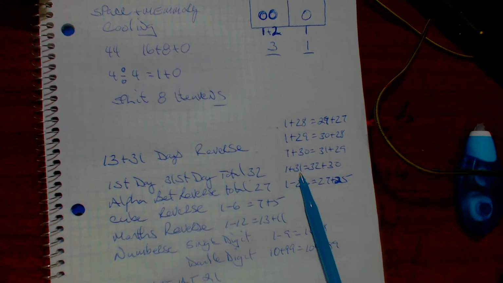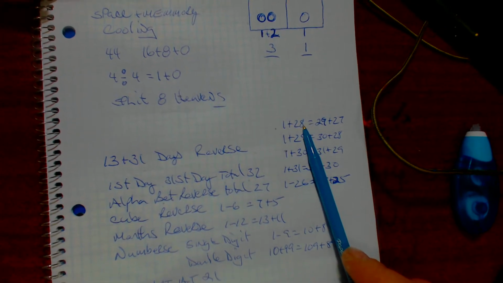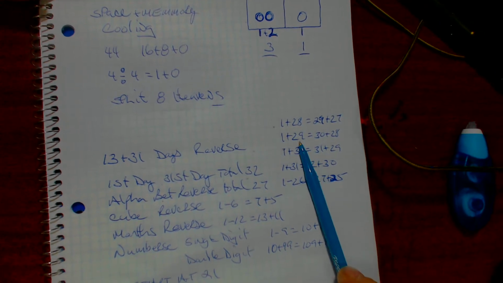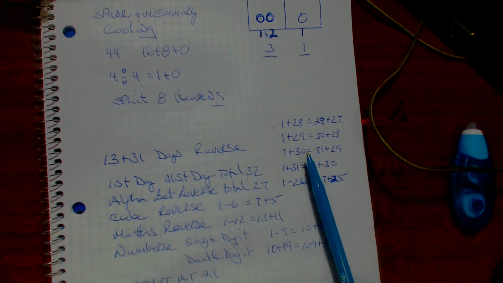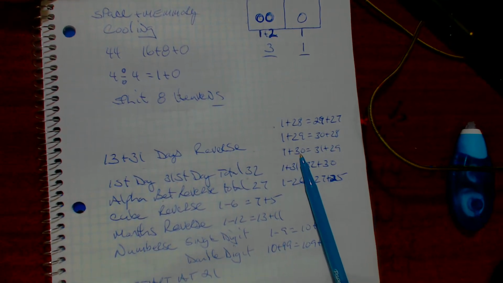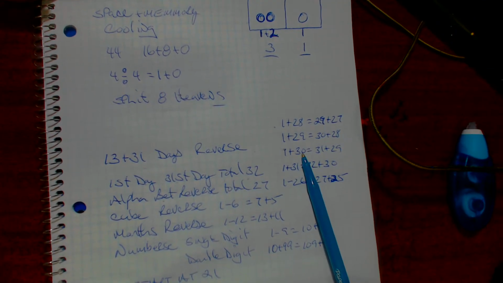1 and 31, there's only 7 months of these. There's 3 years. The 4th year is here. This is every single year. This will happen 12 times and 16 times in the leap year, the connecting cycle.